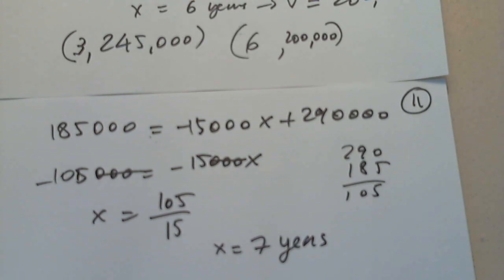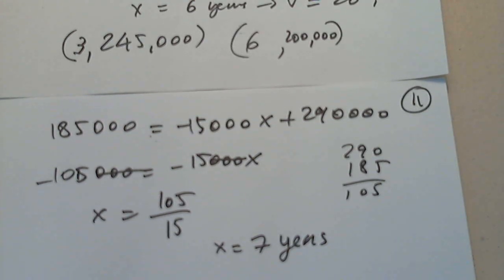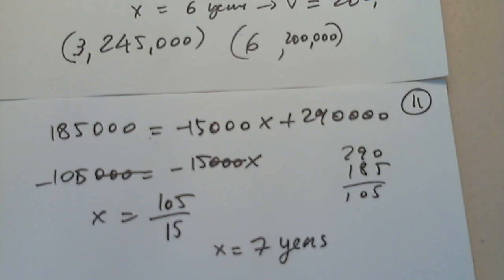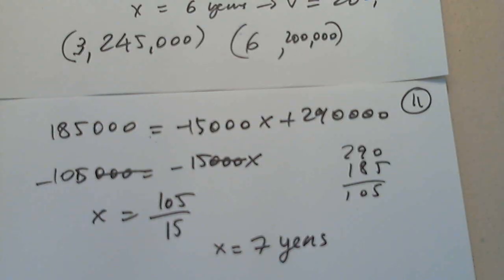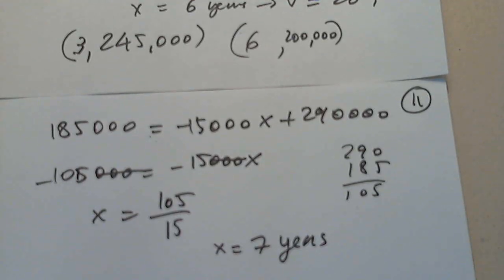Now, to finalize the problem, it says, if x comma v, where x is the independent variable and v is the dependent variable, represents an ordered pair, interpret the meaning of 2, 260,000. Can anyone tell us what 2, 260,000 represents? The value after 2 years. After 2 years, of course.